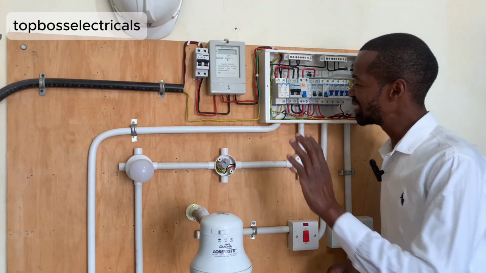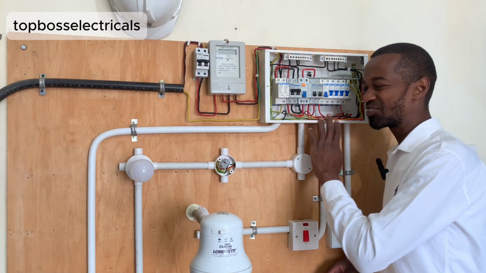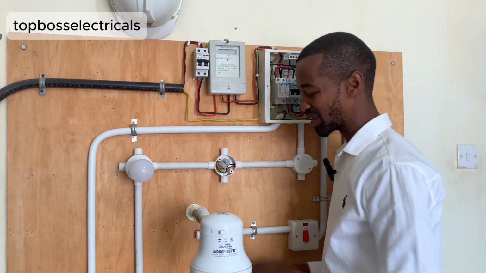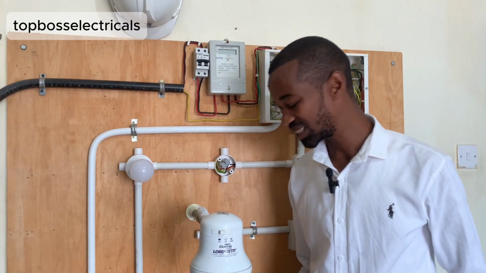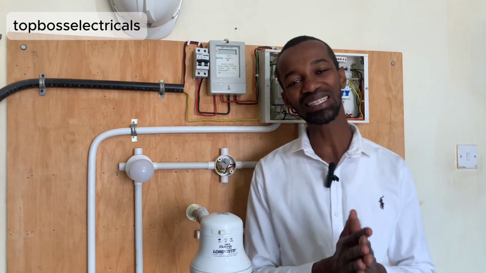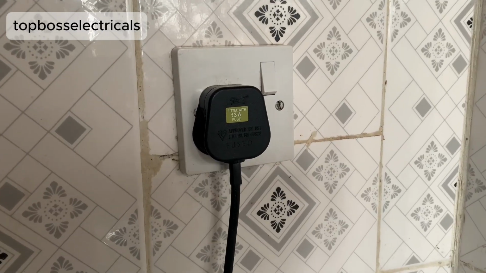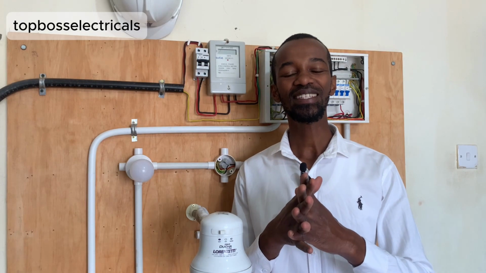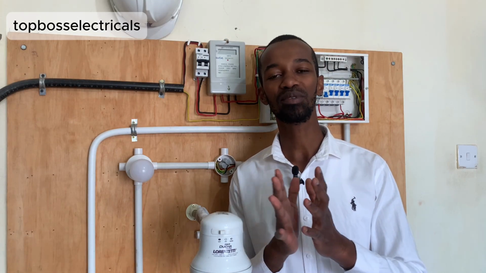Now, my top boss, when it comes to the socket, the current flows all the way from the consumer unit, as you can see, goes all the way to the first socket as well as to the other socket, considering that this one is either a radial or a ring circuit. The size of the cable of this circuit is 2.5 mm square.